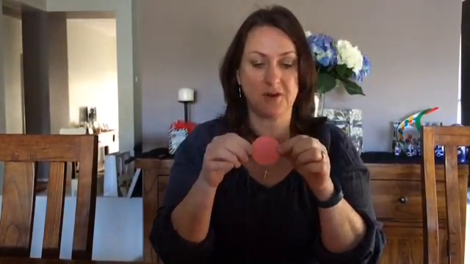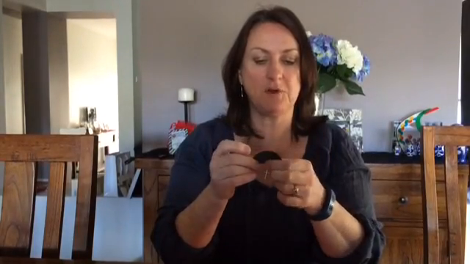TJ, we'll go with yours first. And you created a circle, that's right. What happens when we fold your circle in half? There's not really an overlap, so that means you have a line of symmetry. So the circle is symmetrical.